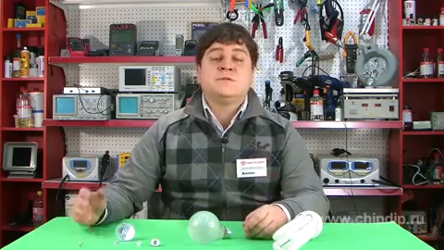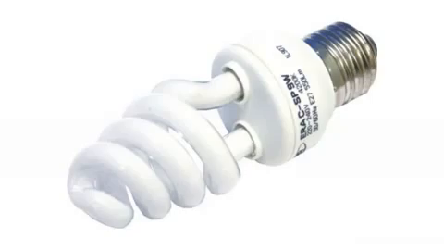At the same time, it takes longer to switch the lamps on. Some lamps may require up to several minutes to start working. They are more difficult to dispose of and more costly. But still, people are gradually giving up incandescent lamps and adopting energy-saving ones.